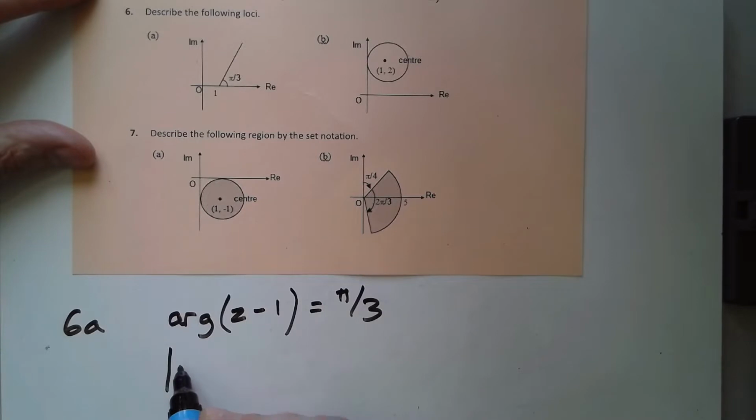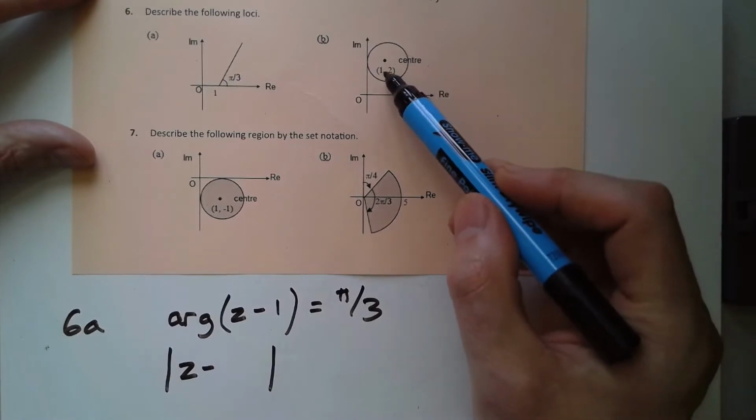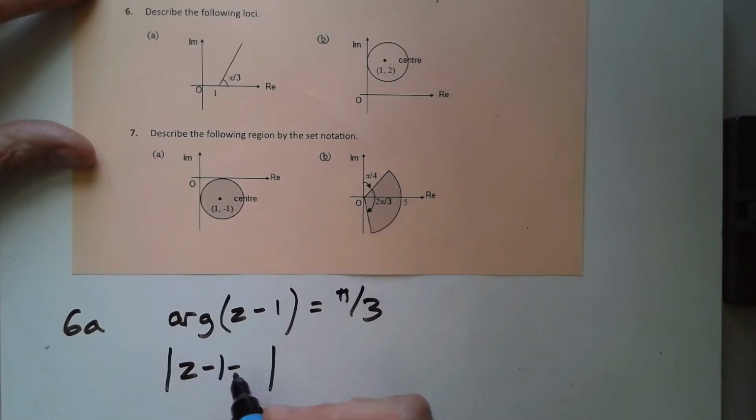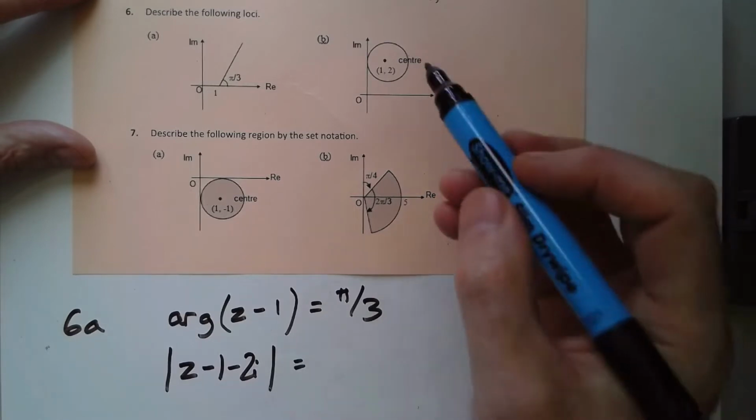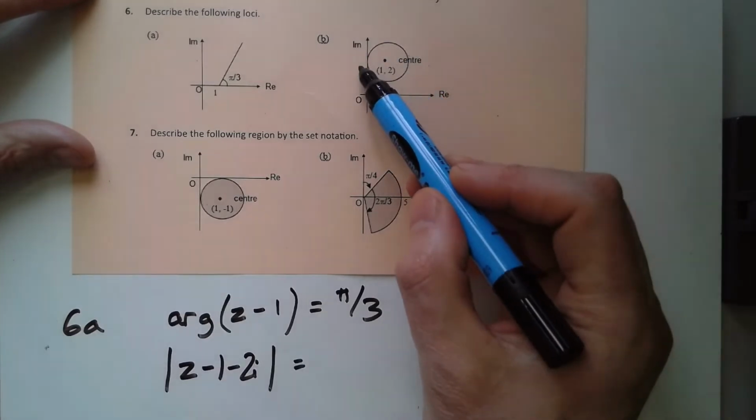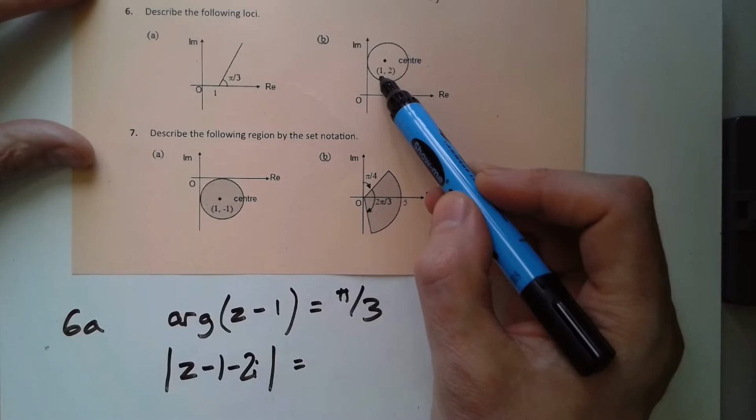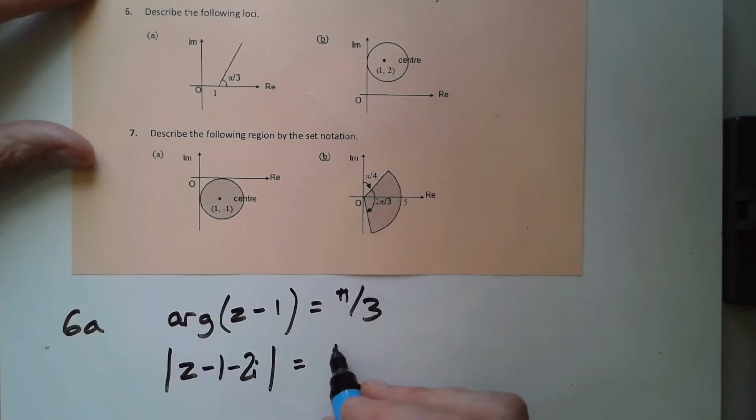So if it's a circle, it's the modulus of this. And it's the modulus of, so the center is at 1 and 2i, so z minus 1 minus 2i. And the radius, we can spot the radius. The radius is from here to here, and that radius there is the x value of that. So the radius is equal to 1 for that one there.